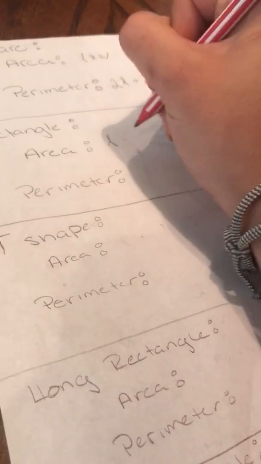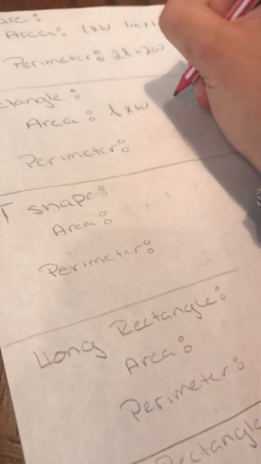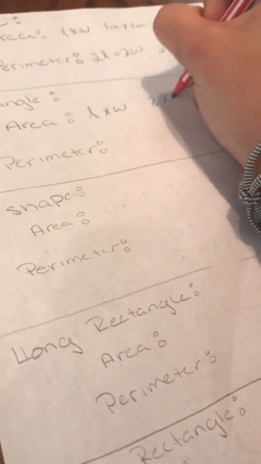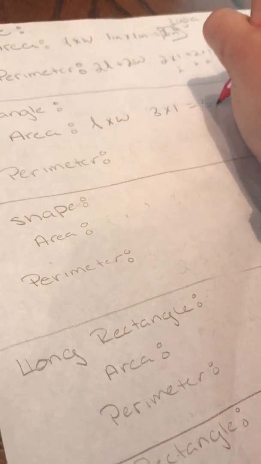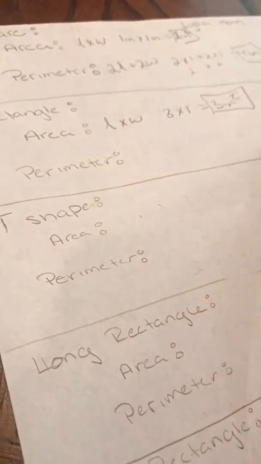See that? Now we're going to change that one off, and we're going to go to this rectangle. The length of the rectangle is 3 inches, and the width of the rectangle is 1 inch. We're going to go length times width, which is 3 times 1 equals 3 inches squared. And that is our area for that rectangle.